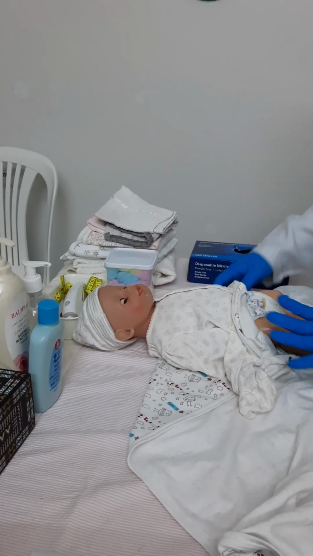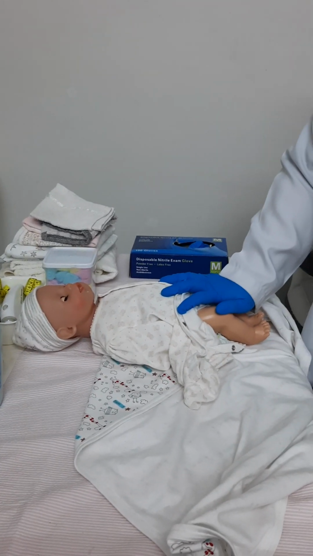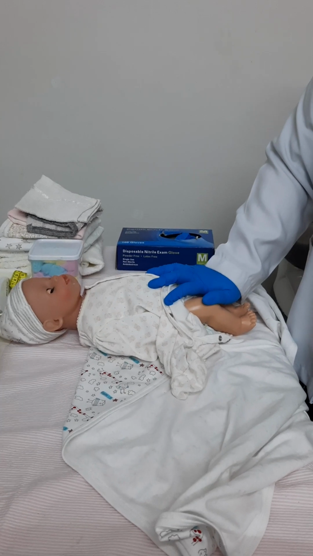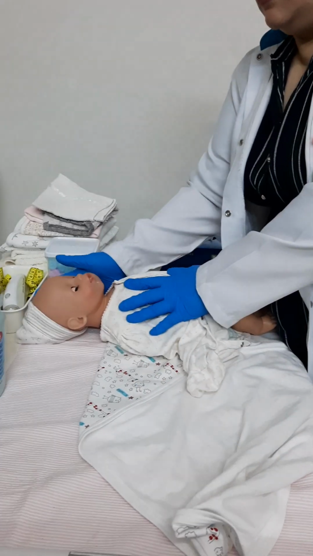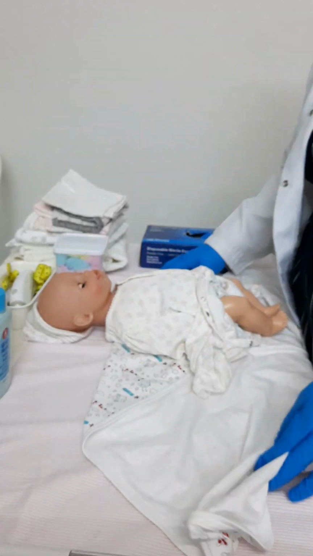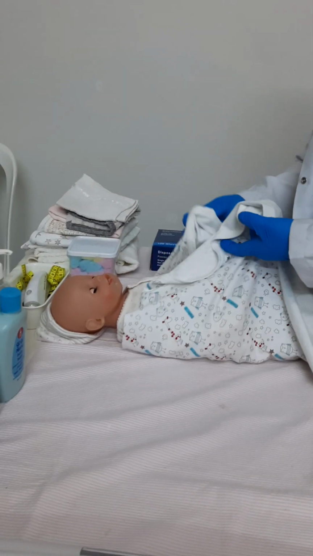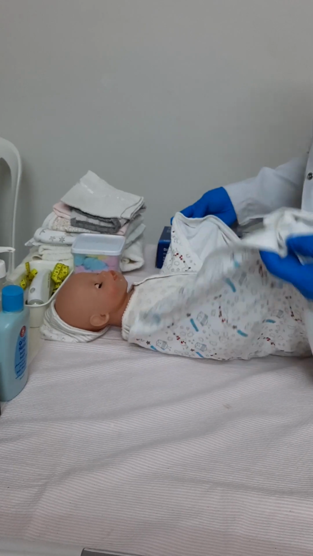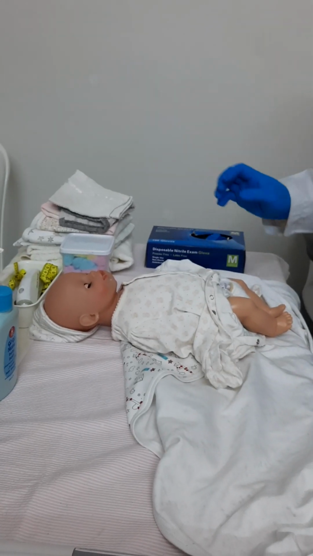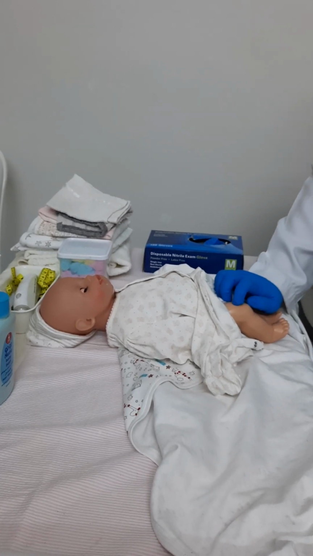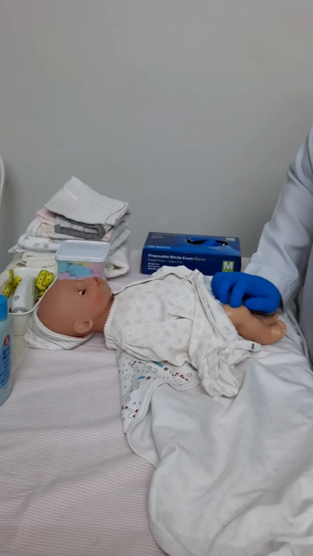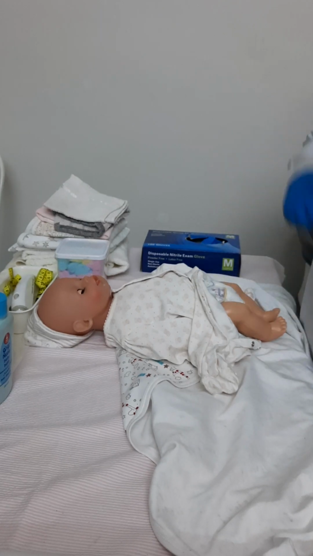Now, there are some instances in TESDA where it is better to clean the face first, and then the head, before changing the diaper. The rationale is that if you remove or change the diaper immediately, there is a tendency that the baby will pee again, so you have to do the process again.